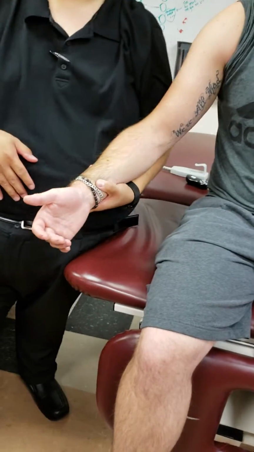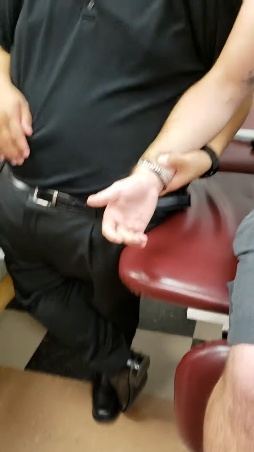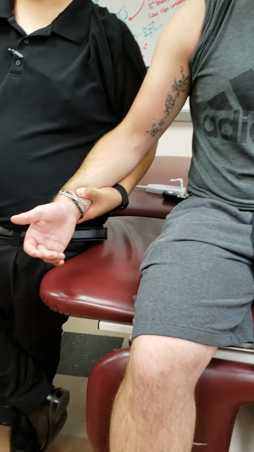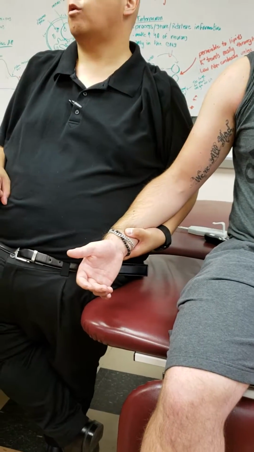What's the significance of the scaphoid? What's one significance of it? It's easy to fracture. It has low blood supply, and that's why it's easy to fracture, because it's also hard to heal.